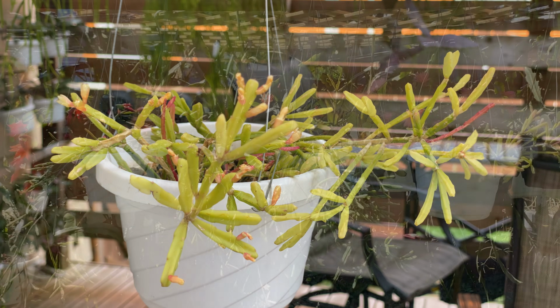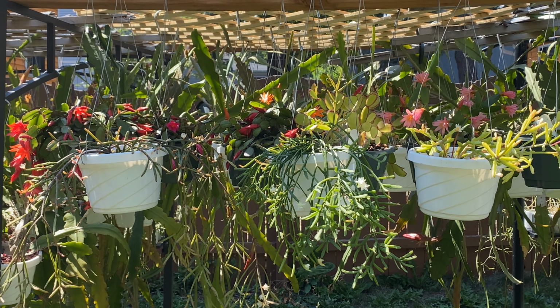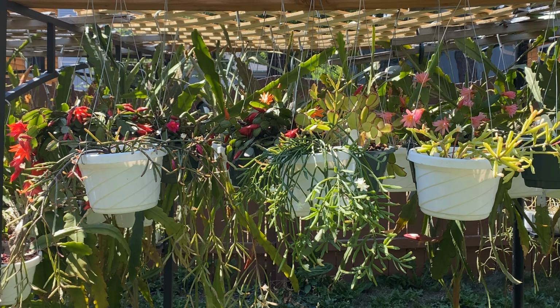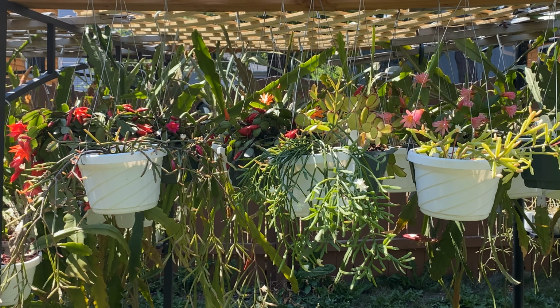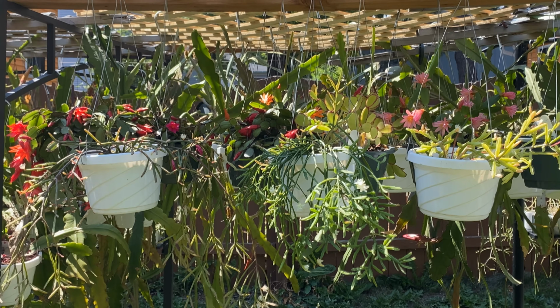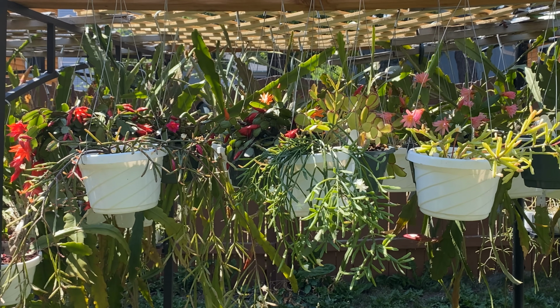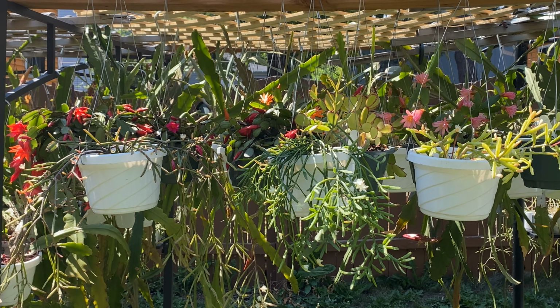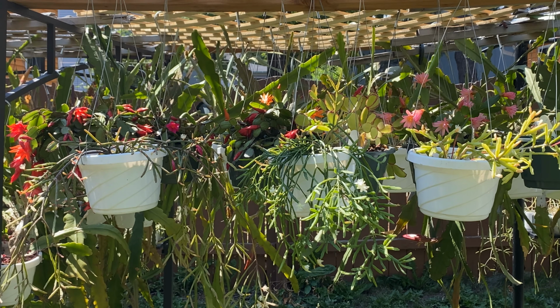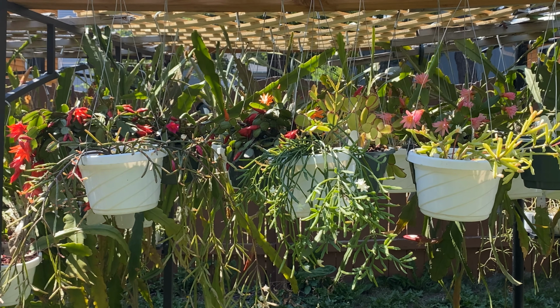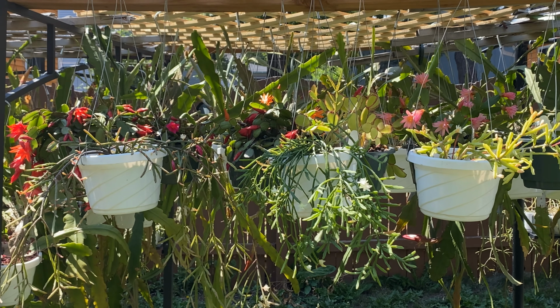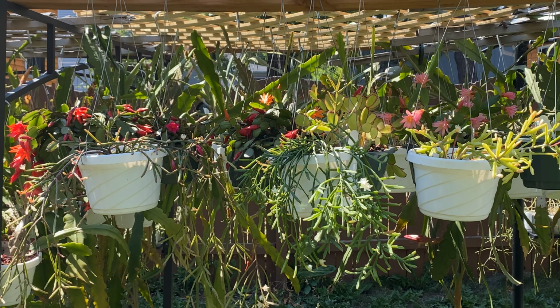And what's really interesting is that there's another article out there called The Neotypification of Rhipsalis rhombea.